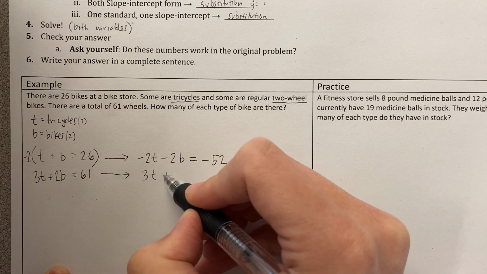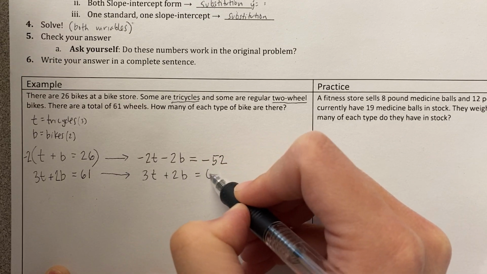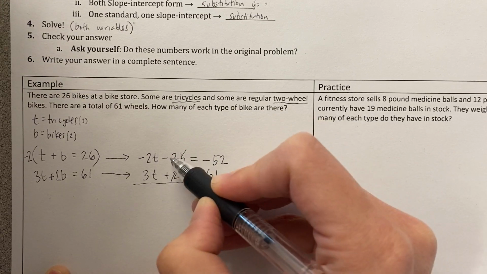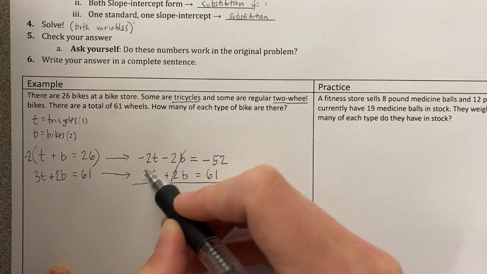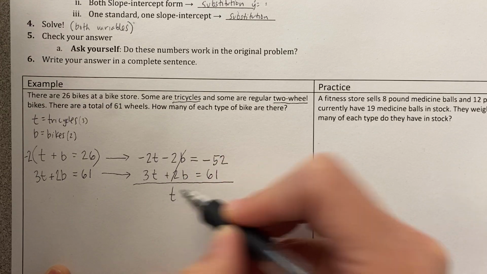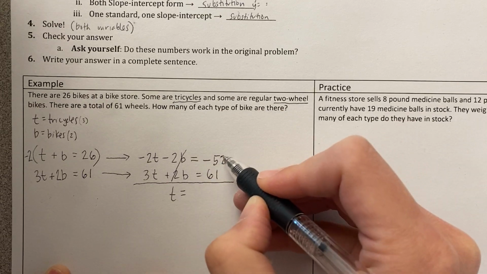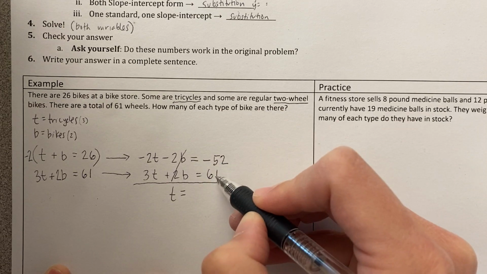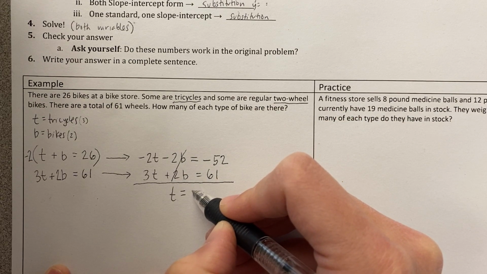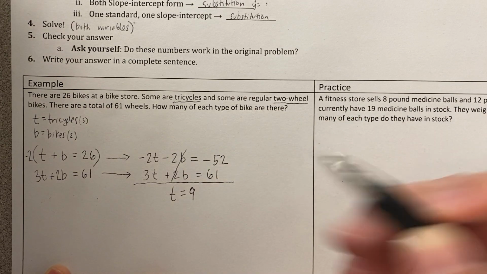Okay, and now I'm just solving using elimination. So now I'm ready to add these together. Why? Because look, this is going to cancel. Negative 2b plus 2b, that's 0. So now let's do this math. Negative 2t plus 3t, that's 1t, which is just t. And this is negative 52 plus 61. That's the same as 61 minus 52, which is 9. Okay, so I get t equals 9.